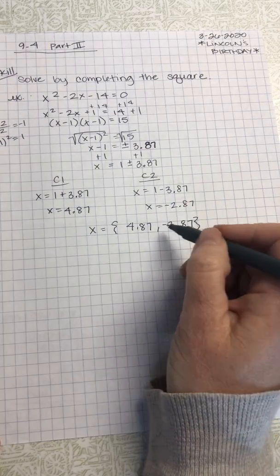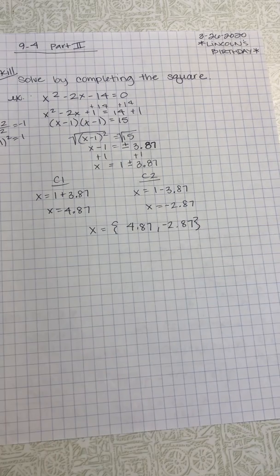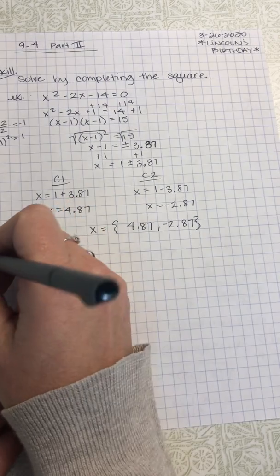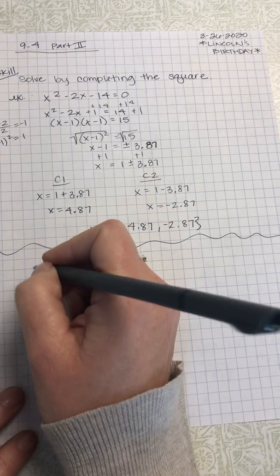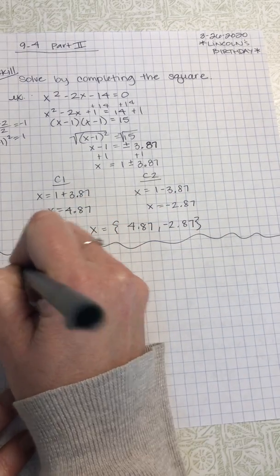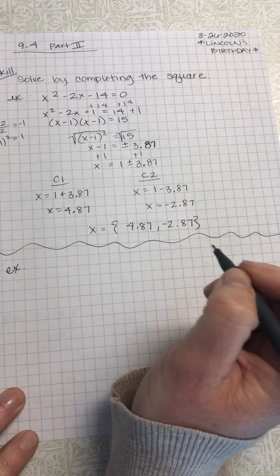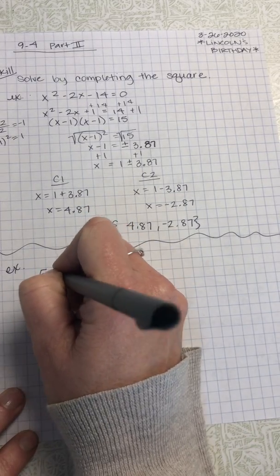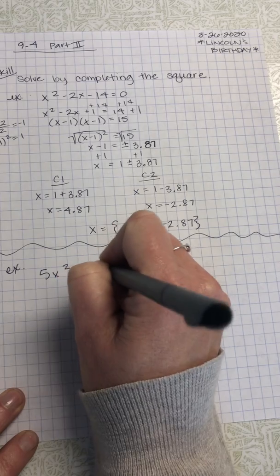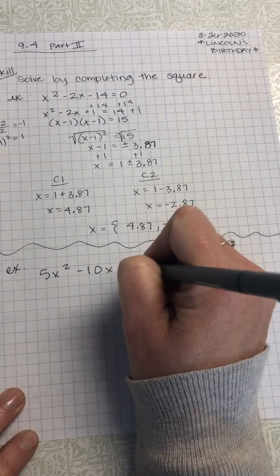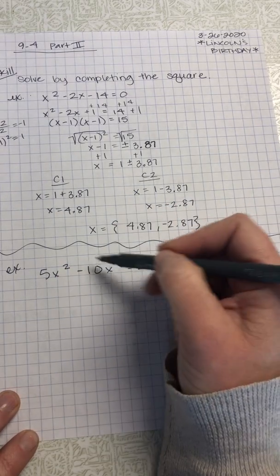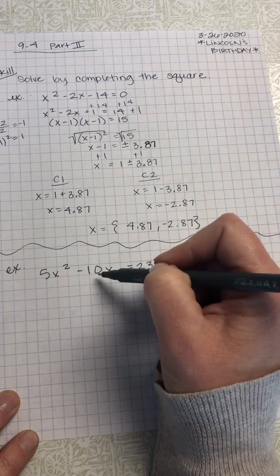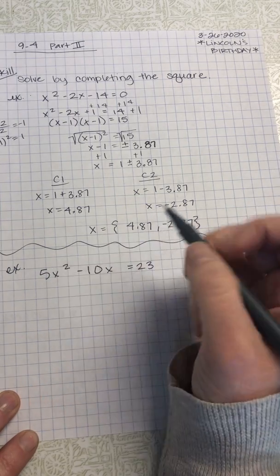So today we're going to be working with non-whole numbers, okay, decimals mostly. We're also going to be working with numbers that have coefficients. So let's say we have 5x squared minus 10x equals 23. So yesterday we said when we were squaring or halving this, it doesn't work when there's a number here.